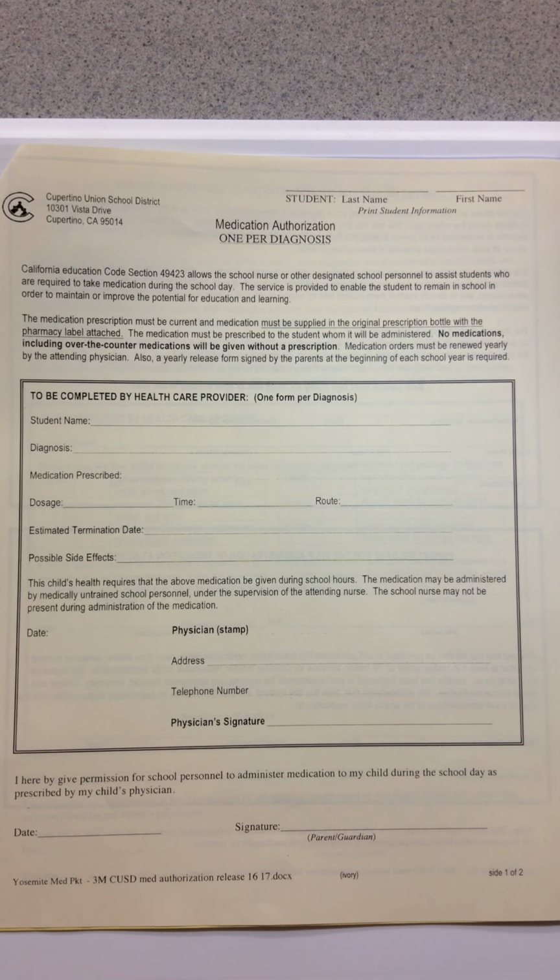The second form in the medical packet is ivory in color, and it is titled the Medication Authorization form. This is a form that only needs to be filled out for students who are taking a prescription medication on a daily basis or an allergy medication on a daily basis. If your child does not take any medications that are prescription or things like allergy medications on a daily basis, you do not have to fill this out.